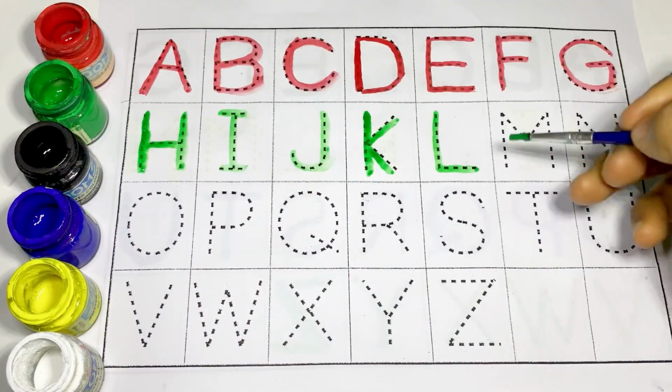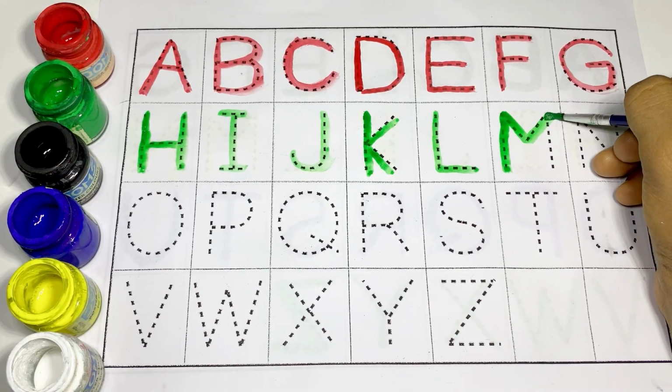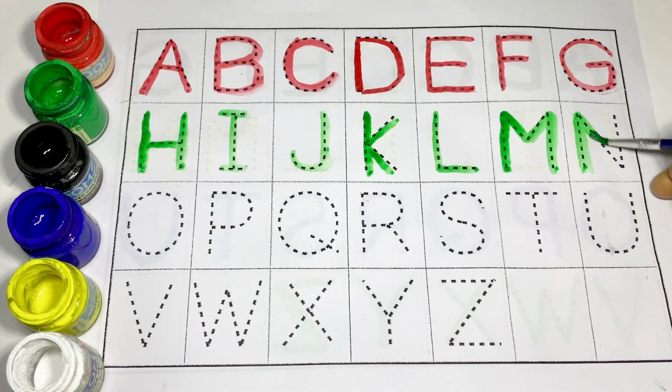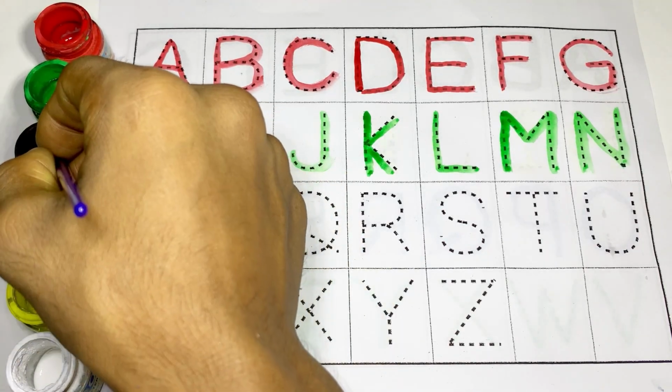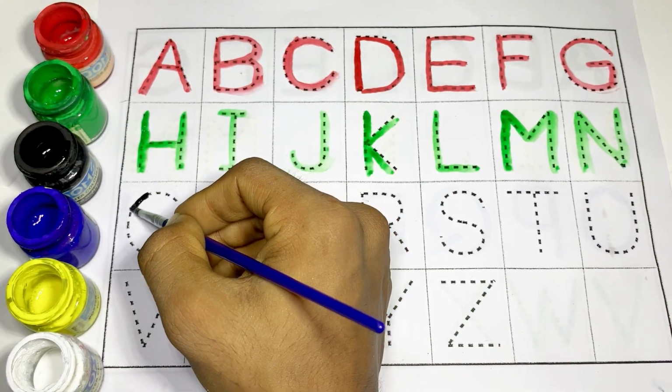Kids, again use green color and draw. M, M for moon, M for mango. N, N for nose, N for nest. Kids, next O. O for orange, O for octopus. And here is black color.